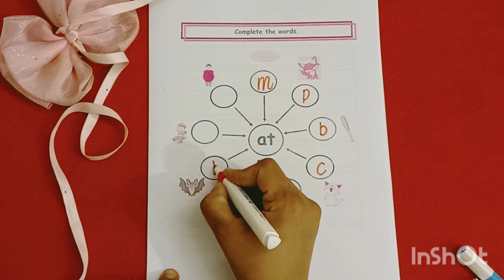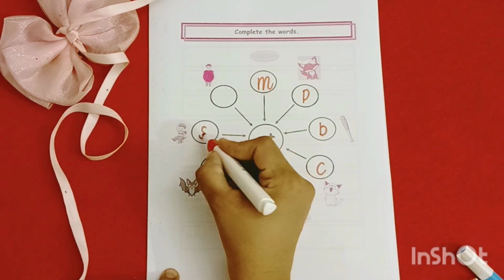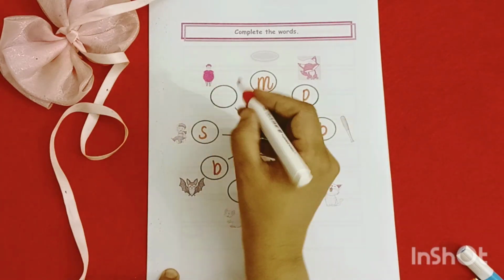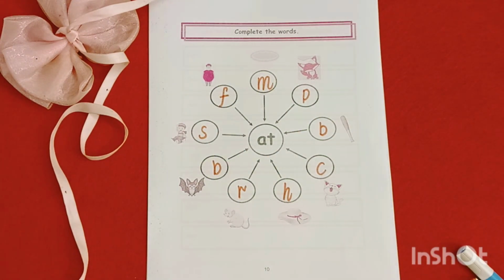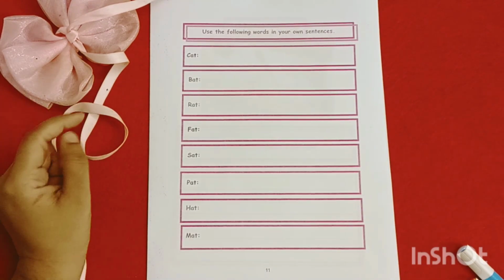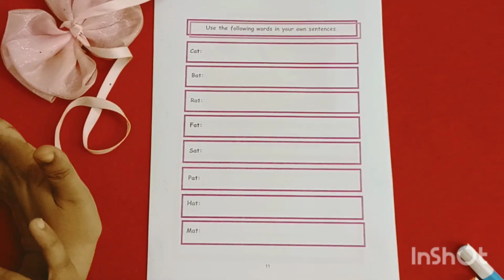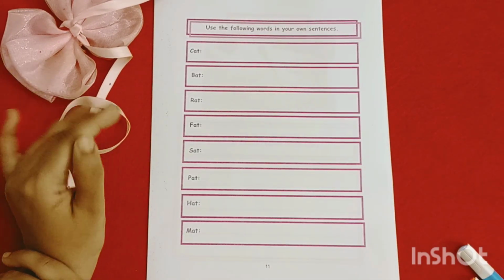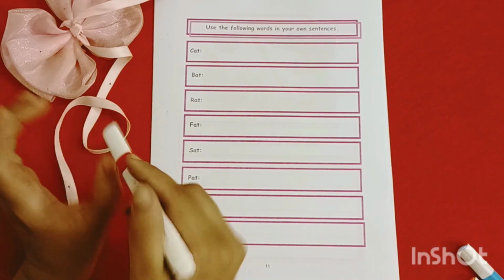Bat. At bat. Sat. At sat. Fat. At fat. Now in this activity, we have to use these words in our own sentences. Cat. For this level, we will use very simple words to make a sentence.